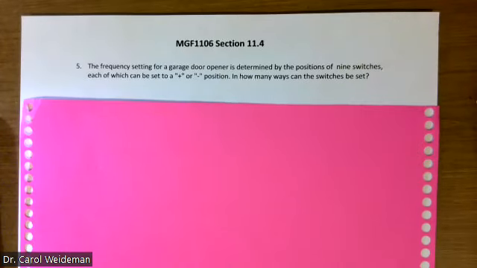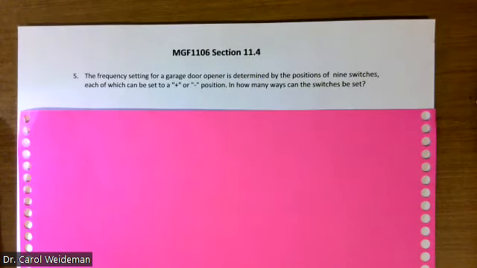All right, last 2 for this section. The frequency setting for a garage door opener is determined by the positions of 9 switches, each of which can be set to plus or minus. How many ways can the switches be set?